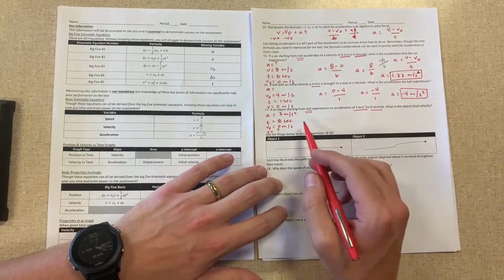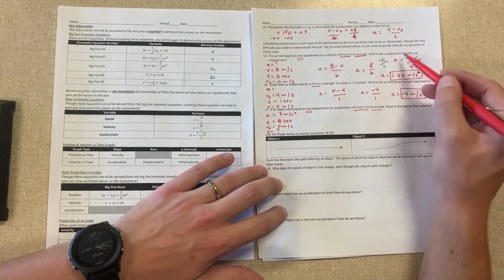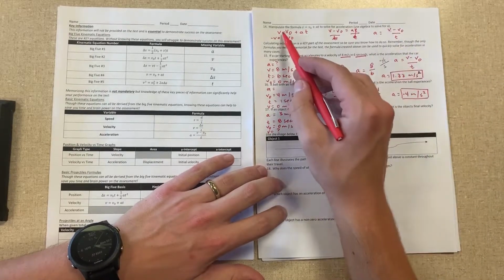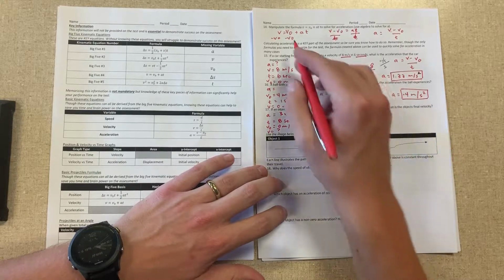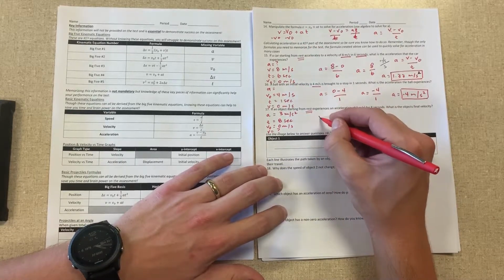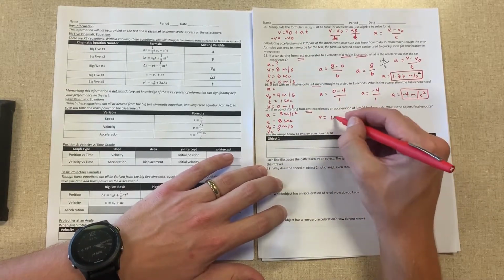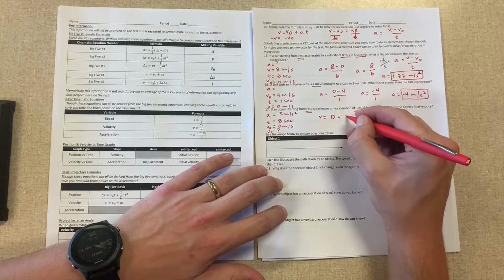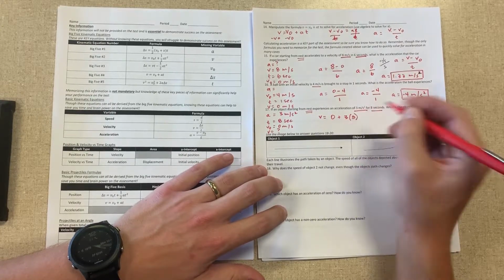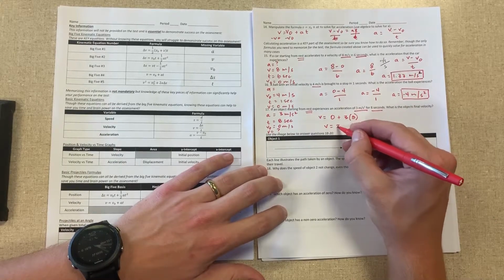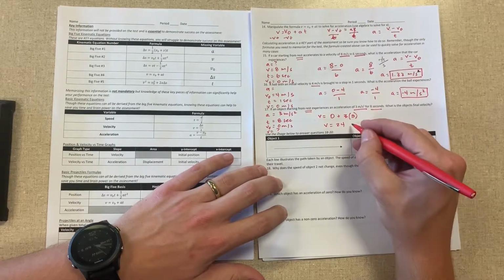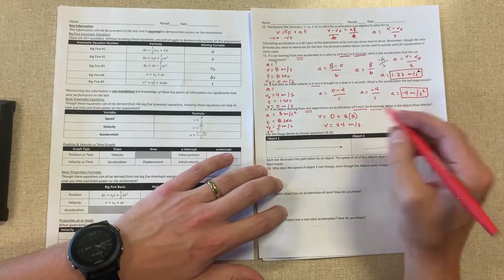So there are a few ways we can do this. We can go back to this acceleration formula, but we also know that our big 5 kinematic equation is already set up to give us our final velocity. So I'm actually going to use that big 5 kinematic equation. V is equal to V0, 0, plus acceleration, which is 3, times time, 8. So V is going to be equal to 3 times 8, which is 24. And that's going to be a velocity, so it's meters per second.